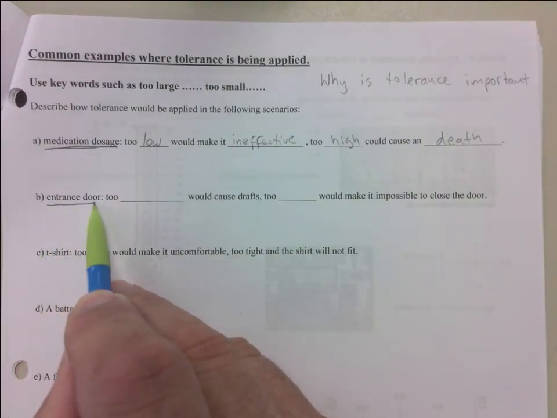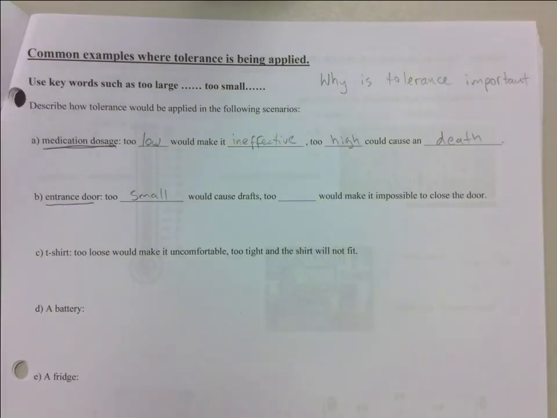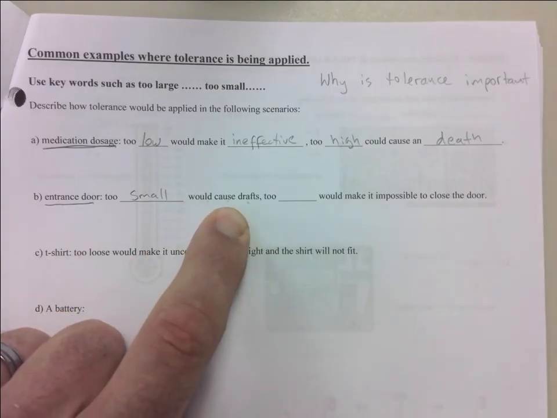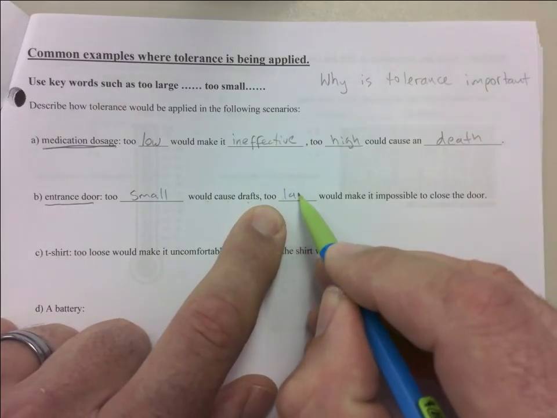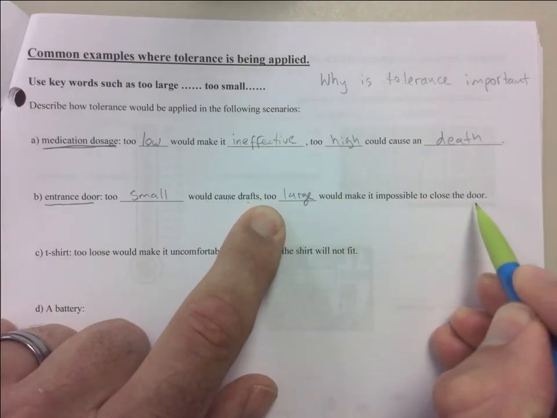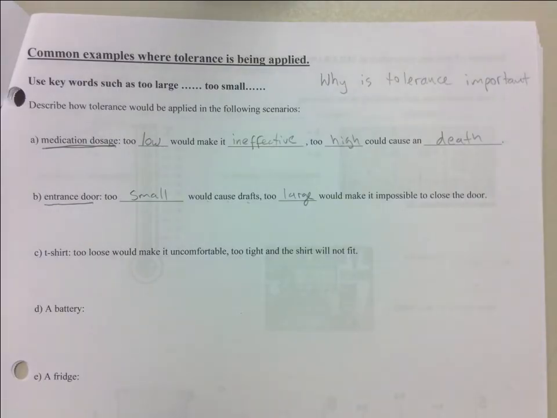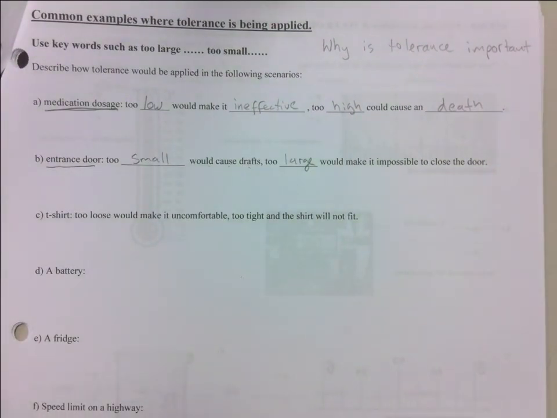Entrance door. If it's too small, like so you have the door to your house, how can you apply tolerance? Talk about if it's too small, it would cause drafts, right? Air would come in, cold air from the outside in the winter, warm air would escape, right? If it's too large, it would make it impossible to close the door. So you kind of talk about the extremes. Both of them would not be acceptable, right? Like being outside of your tolerance. T-shirt, too loose, would make it uncomfortable. If it's way too tight, you probably can't even get into it, right? So you can talk about that.